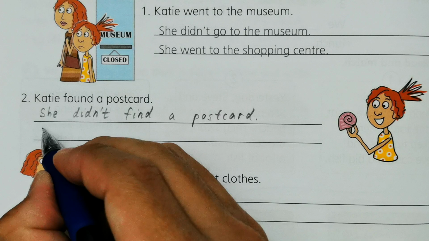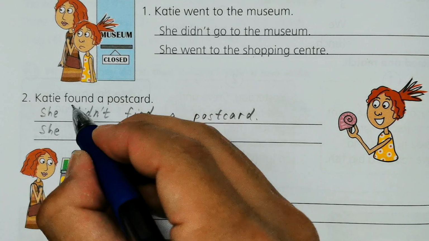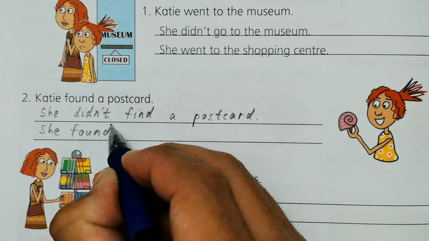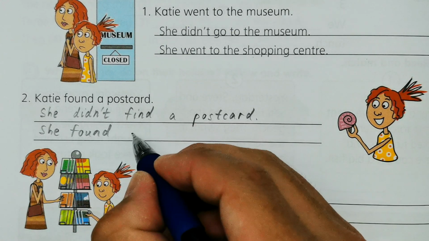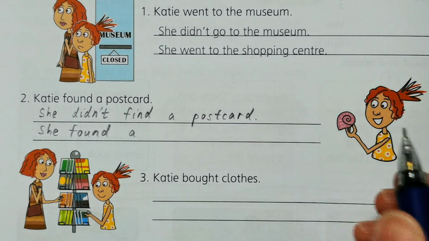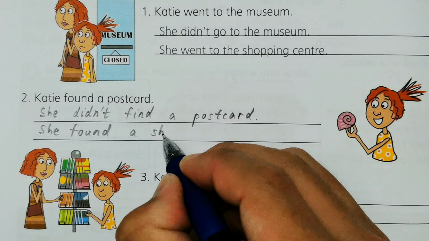And then next sentence, you write the pronoun she, and then write back the past simple, and then the corrected noun would be postcard replaced with shell, S-H-E-L-L.